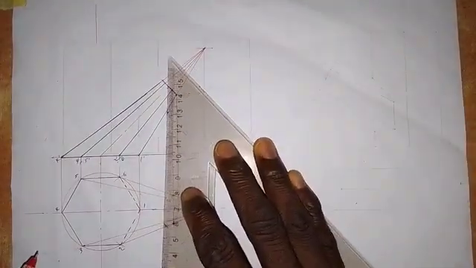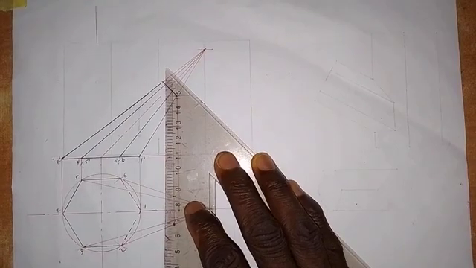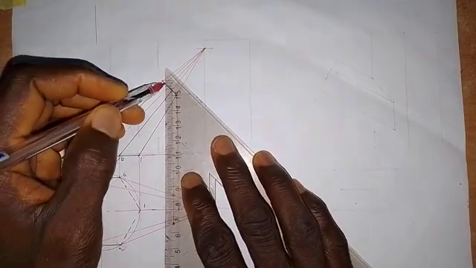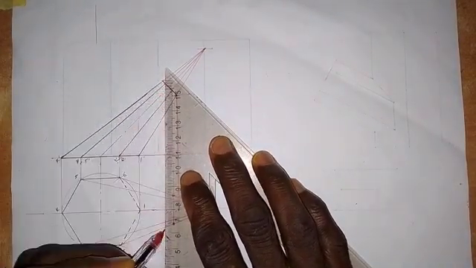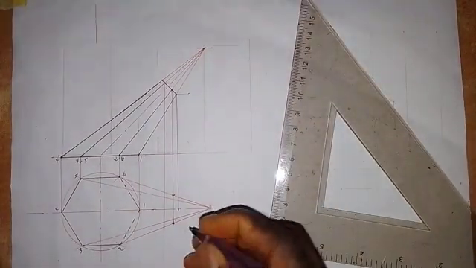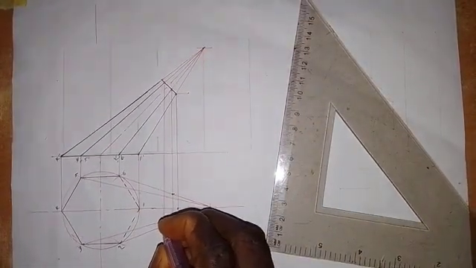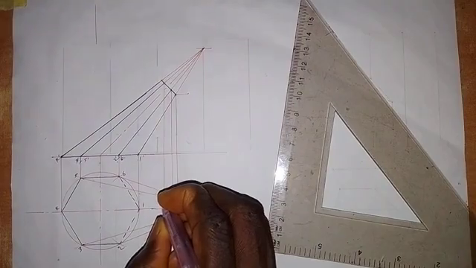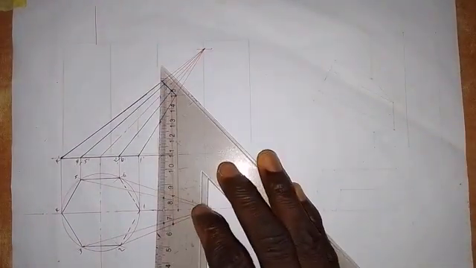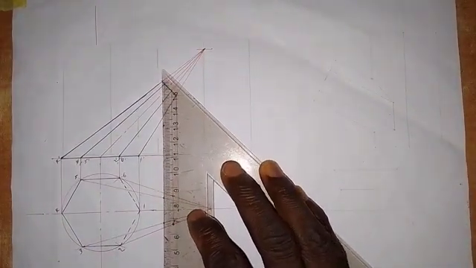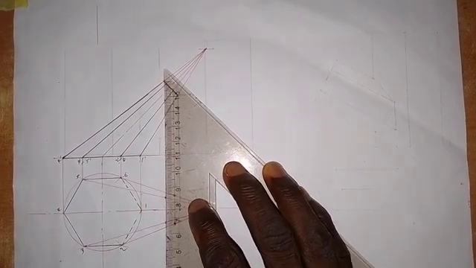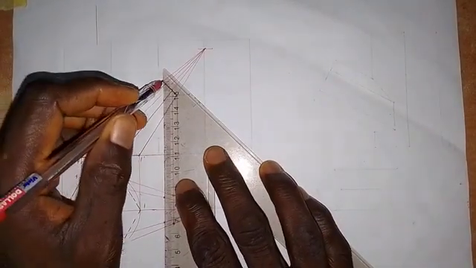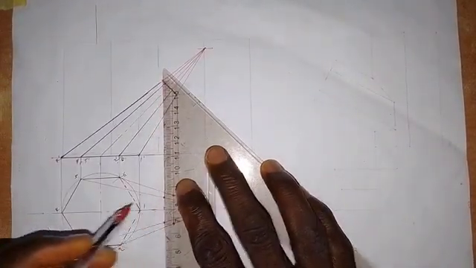Then I will draw from this line, which contains 3 and 5, a vertical line like this. It touches 3 at this point and touches 5 at this point. The last one is 4, so I draw a vertical line from this point down to the plan, and it touches 4 at this point.